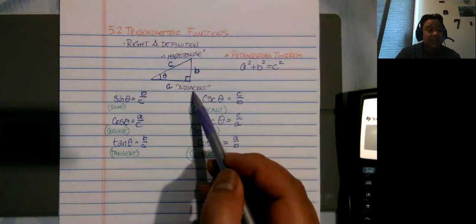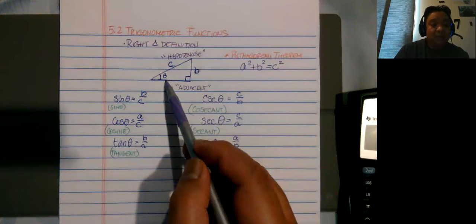So the adjacent side is actually called the adjacent leg. So it's the leg that's adjacent to your angle theta. Okay. And then B is called the opposite side.